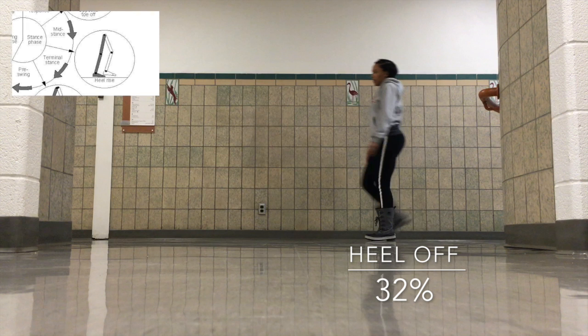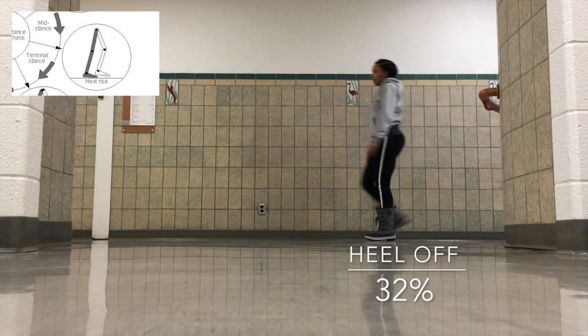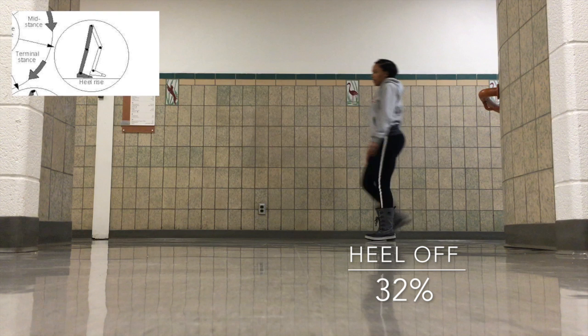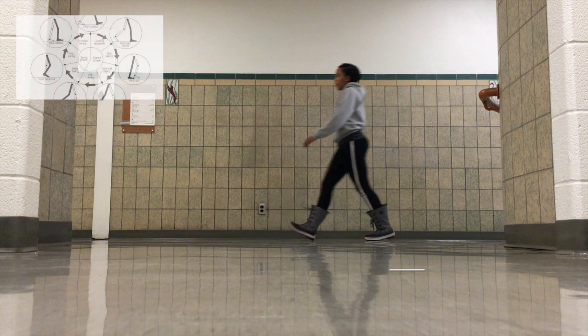Next, we have heel off. The left heel is coming off the ground and weight is moving from the left leg to the right leg. The hip is extending. The knee is at peak extension, therefore it is preparing to flex, and the ankle is at peak ankle dorsiflexion. This marks the end of mid-stance and the beginning of terminal stance. The definition of terminal stance is the continuation of single limb support, or the period during which the body moves forward on the supporting foot.